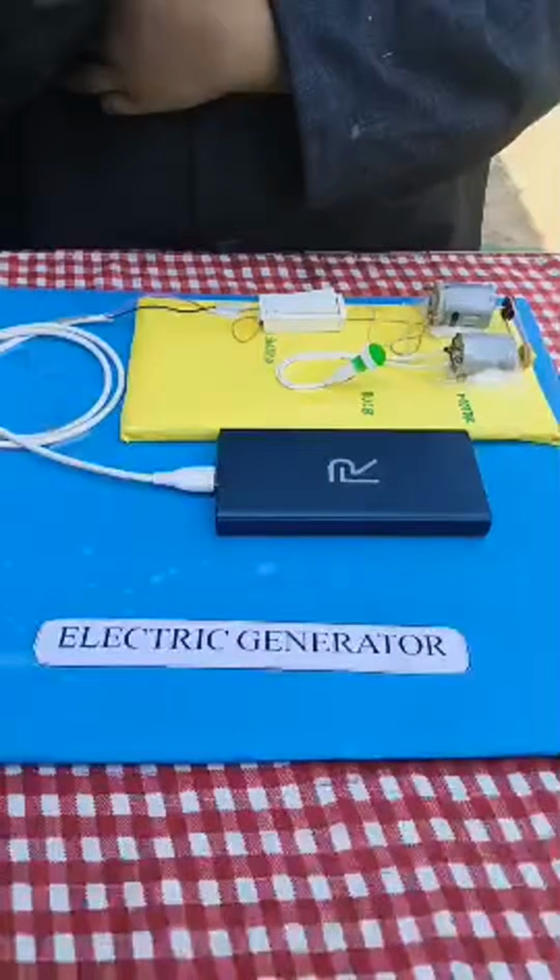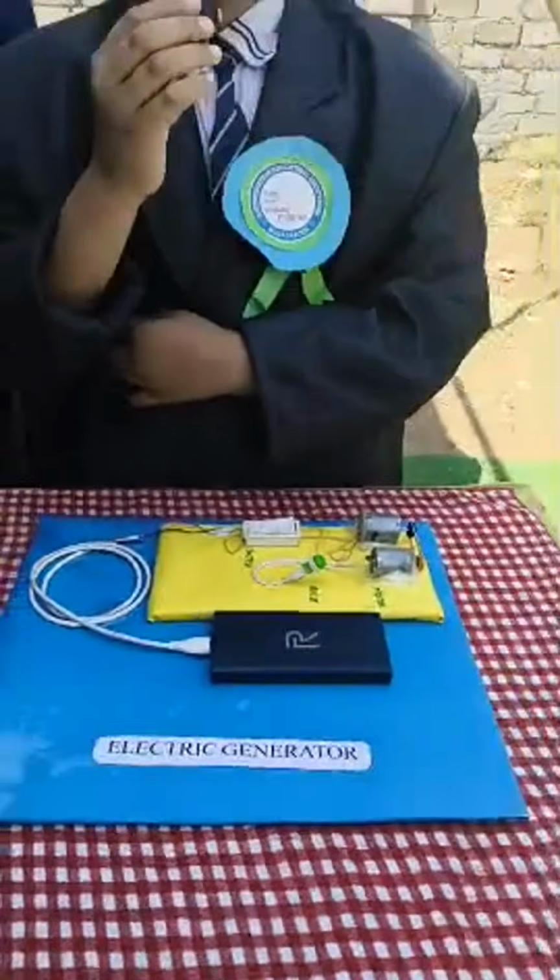My project name is electric generator. This project converts mechanical energy to electrical energy. In dams, they use water to make electricity. This electricity is used in our daily life, like in bulbs, tube lights, AC, etc. When the dams open, the water flows and strikes the turbine, and the turbine rotates. This makes mechanical energy. This turbine is connected to the generator. This generator converts mechanical energy to electrical energy. This concept is used by me in this project.